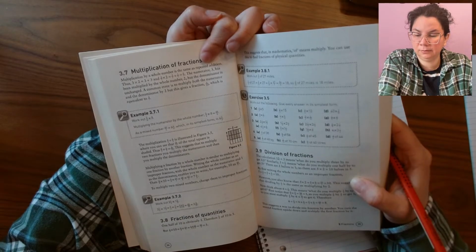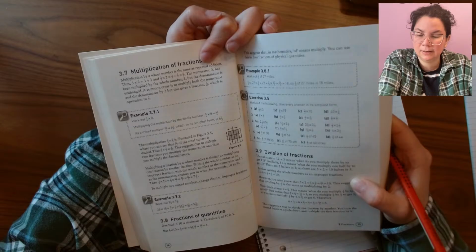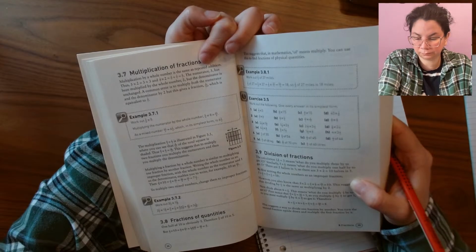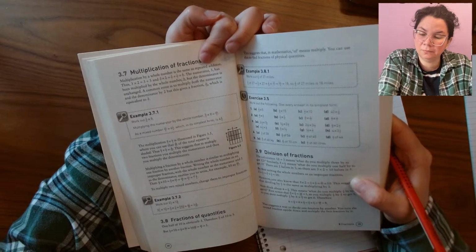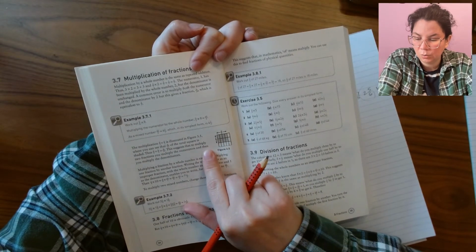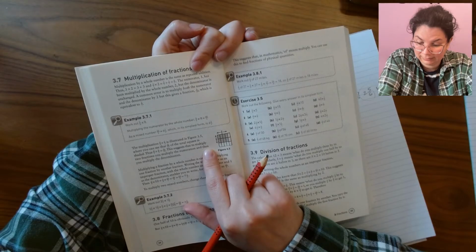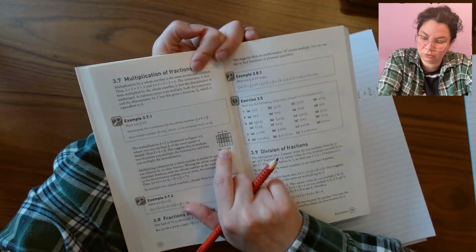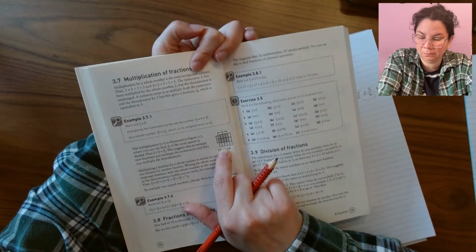Example, work out 5 over 6 times 8. Multiplying the numerator by the whole number is 5 times 8 over 6, which is 40 over 6. As a mixed number, 40 over 6 is 6 and 4 over 6, which in simplest form is 6 and 2 over 3. The multiplication 4 over 5 times 2 over 3 is illustrated in figure 3.5, where you can see that 8/15 of the total square is shaded. Thus, 4 over 5 times 2 over 3 is 8/15. This suggests that to multiply two fractions, you must multiply the numerators and then you multiply the denominators.